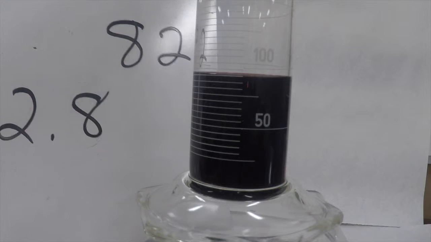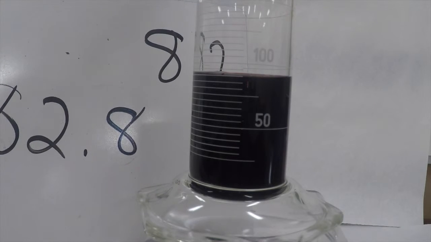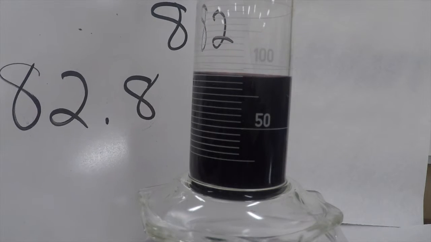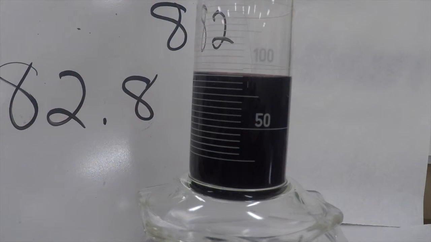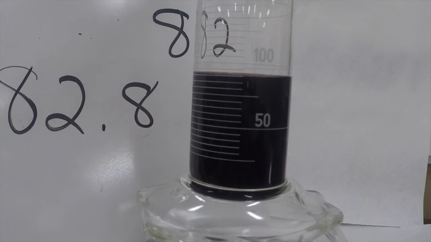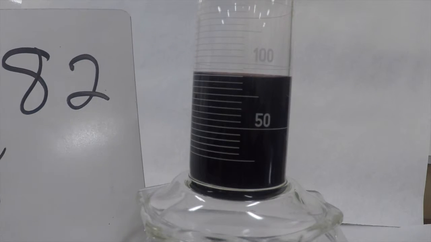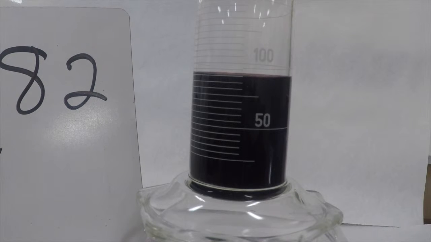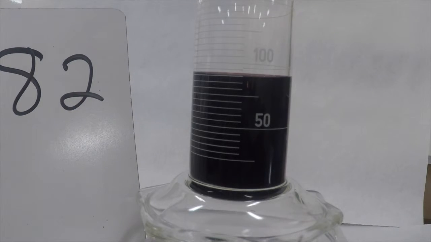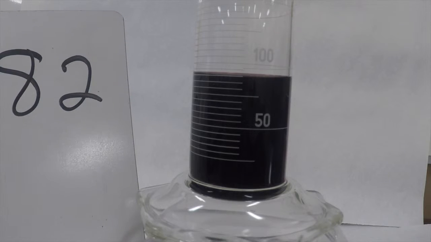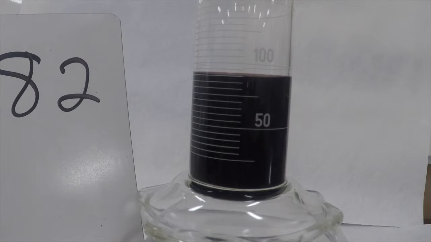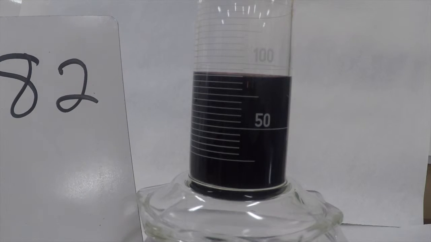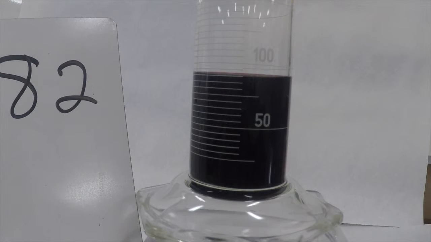What this always means is that last digit is an estimate. So in my first number, the 82.8, the last 8 is an estimate, and there's some error there. It could be 82.7, could be 82.9. In this measurement, it's 82, and the last digit 2 has some error involved in it. It could be 81, it could be 83. So that's why in science, when you're making measurements, these things called significant figures are very important, because they tell us how good our measurement is.